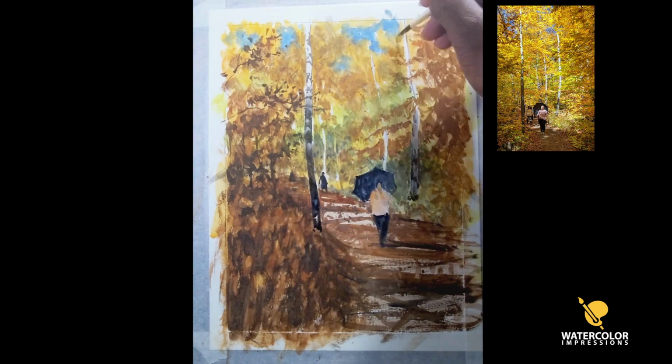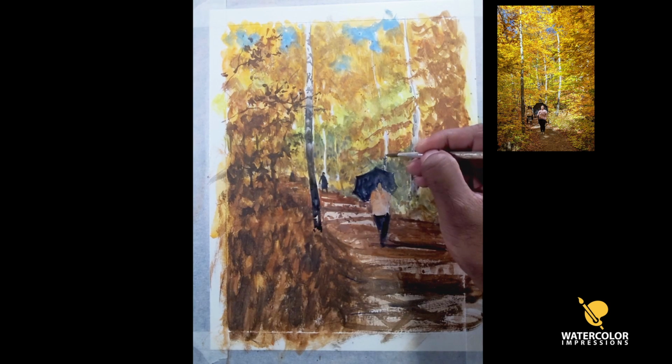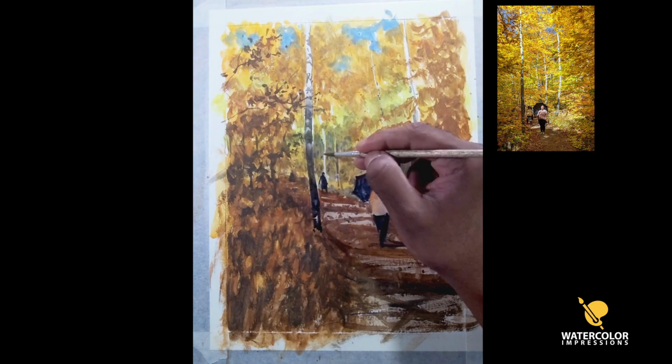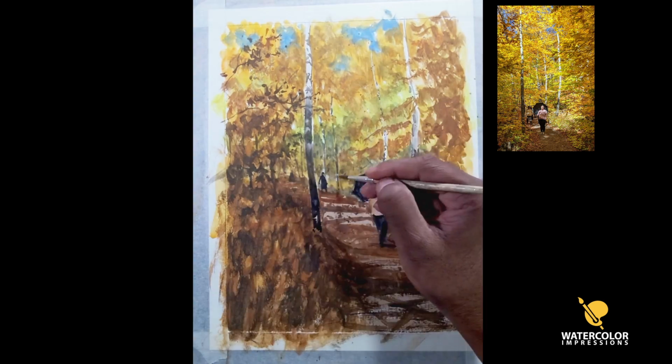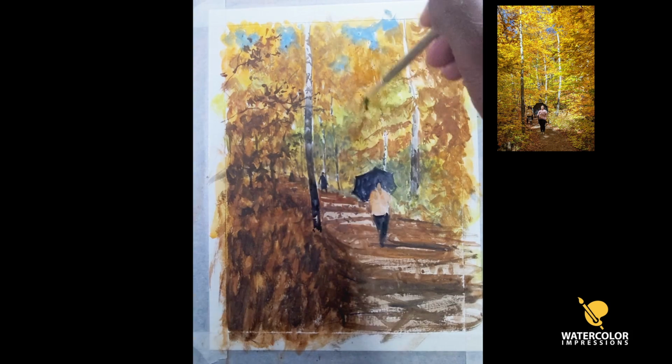And I'm also making sure to have the background values a little bit lighter than the foreground, because as I said, value creates the illusion of depth and distance. Things which go in the distance have lighter value, things which are closer to us have a darker value. And sometimes I also over exaggerate my foreground just to create depth in our painting.